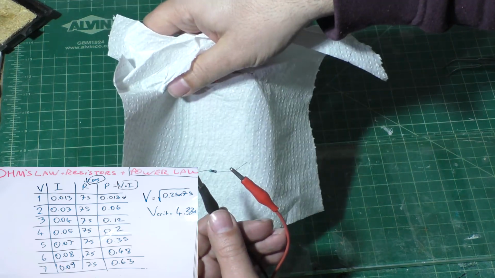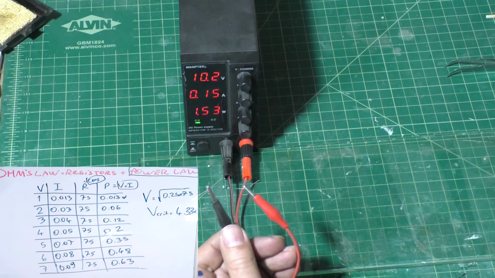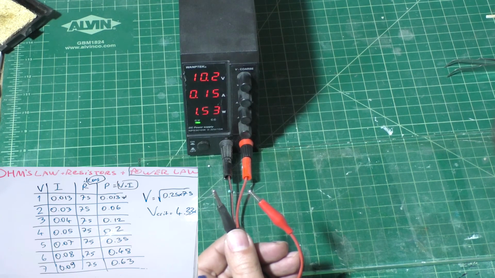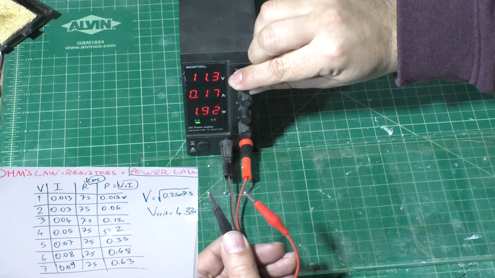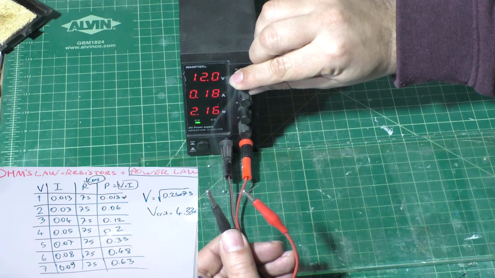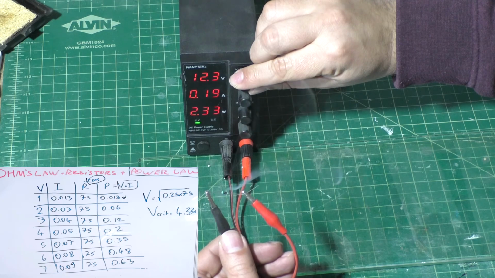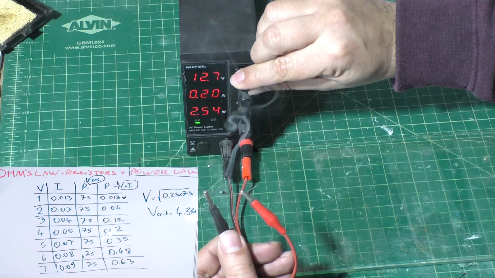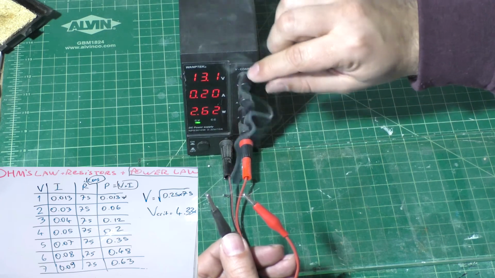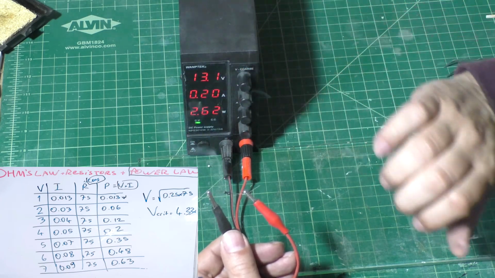Maybe the camera can focus, or black is better. Did you see how it's turning black? Now I'm increasing. Did you see that smoke? Now you must see it, because it's 13 volts, 2 watts, and it's really burning now.